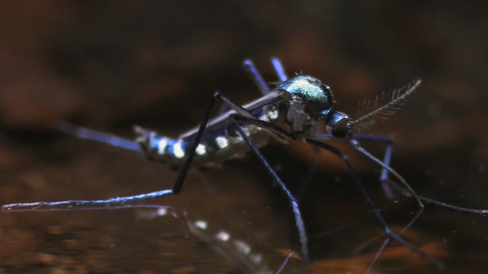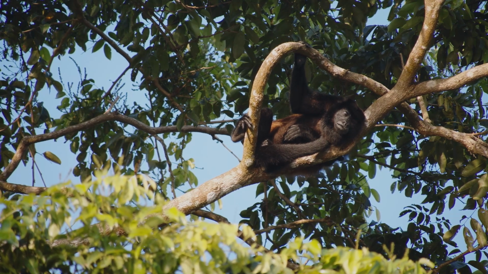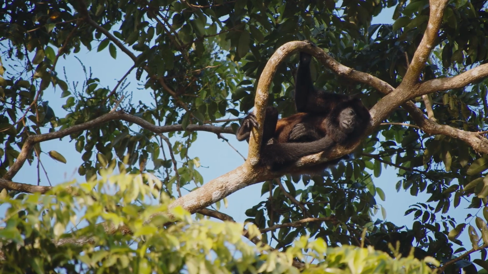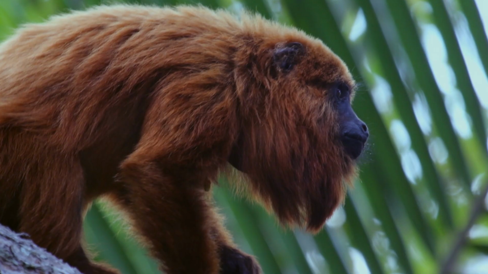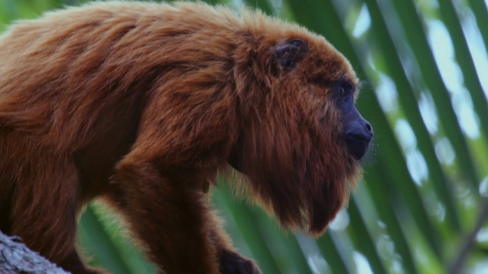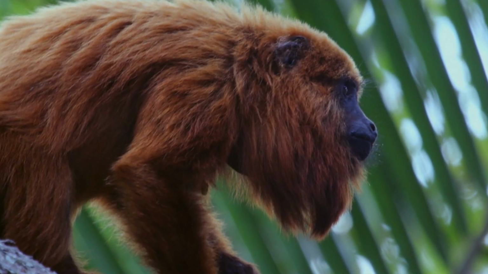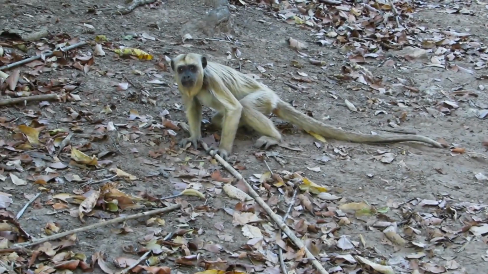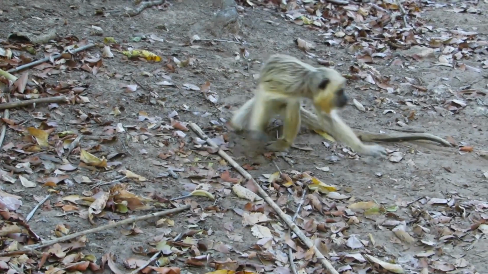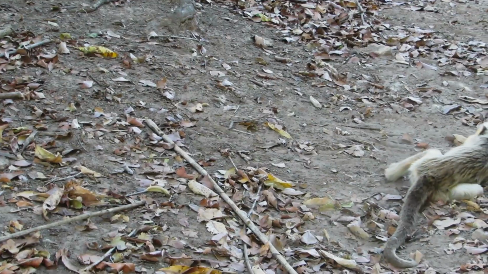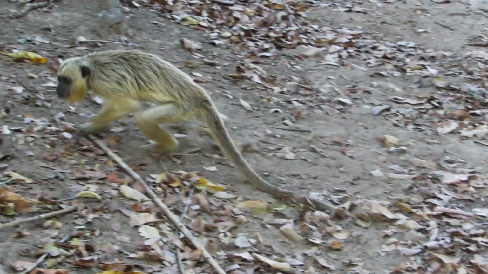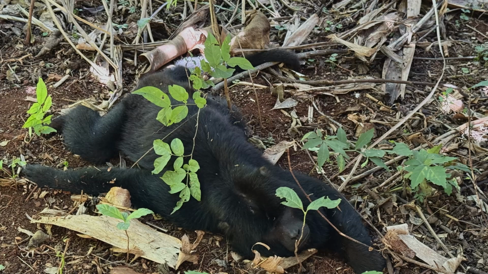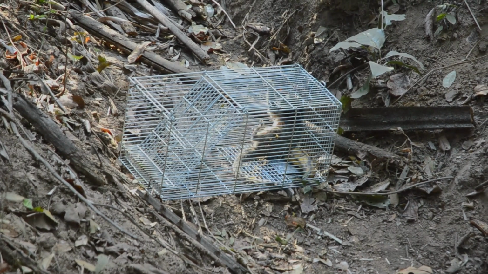Sylvatic yellow fever periodically affects humans and non-human primates, mainly howler monkeys. When the yellow fever virus circulates in a forest, monkeys are usually affected by viral infections well before humans. Infected monkeys become seriously ill and die by the dozens, an event known as epizootic.